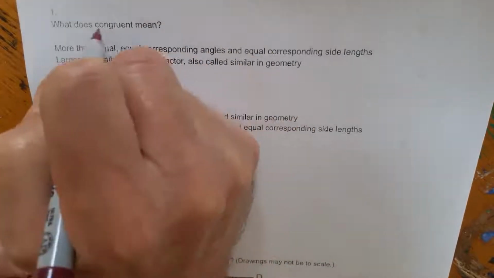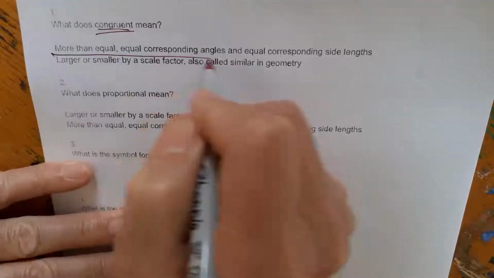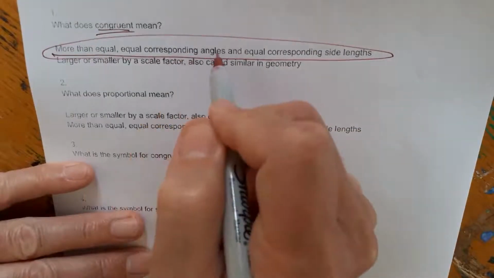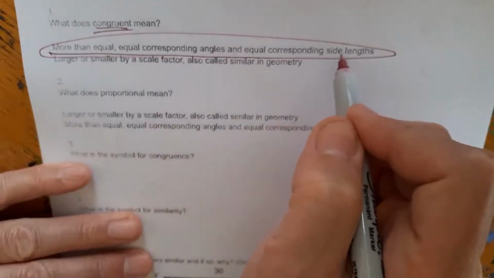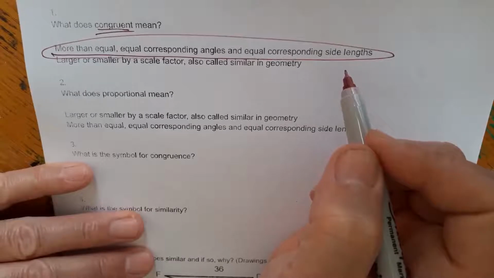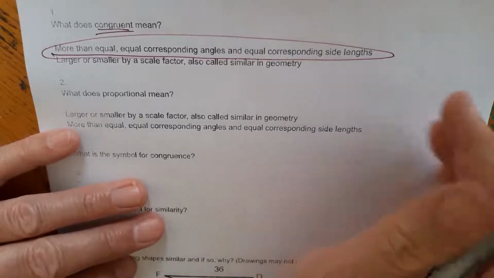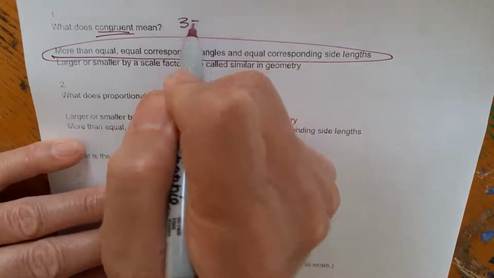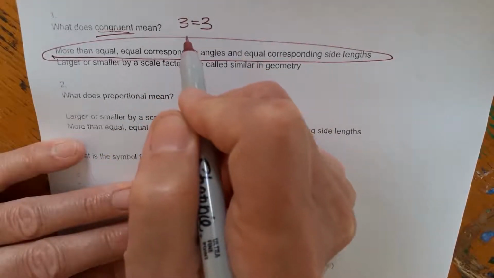What does congruent mean? So in geometry, congruent means exactly the same, all right? It means that corresponding angles and corresponding sides are exactly the same, right? And if we ask why do we use congruent in geometry rather than just saying equal, I say it's because there are multiple aspects of equality.